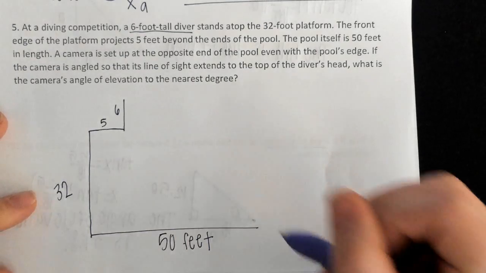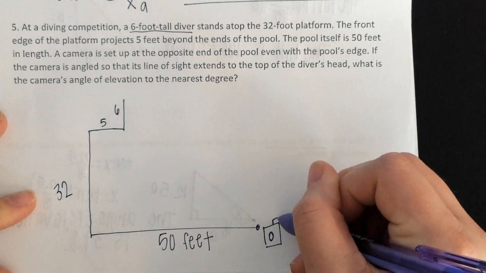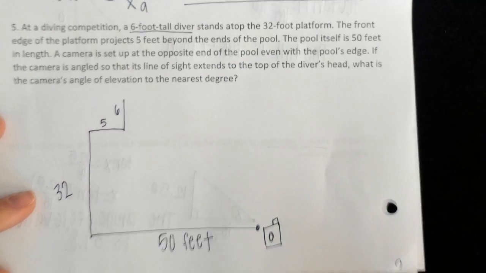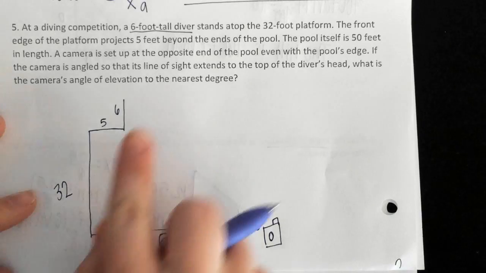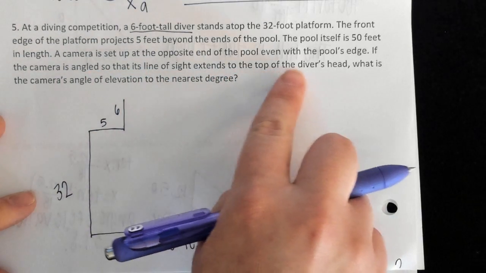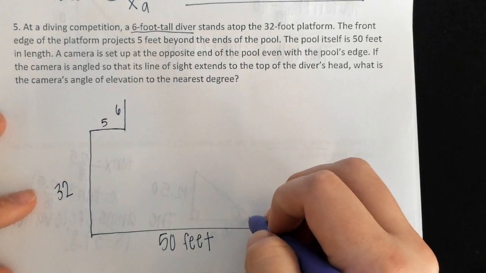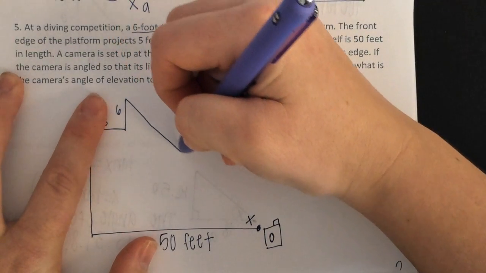And then there's a camera over here. Say cheese. The camera's set up at the opposite end of the pool, even with the pool's edge, basically saying angle of elevation, so that the line of sight extends to the top of the diver's head. What is the camera's angle of elevation? AKA find x.